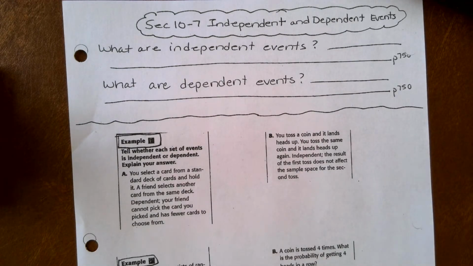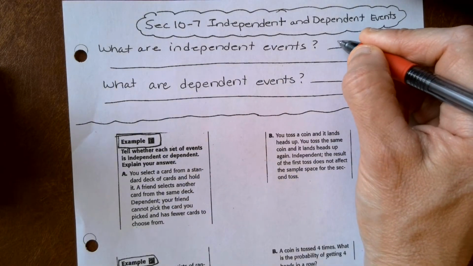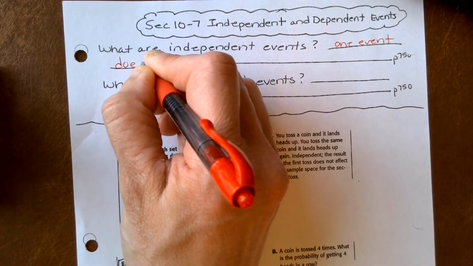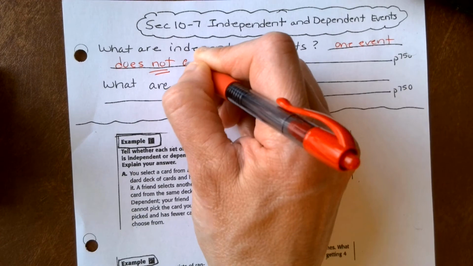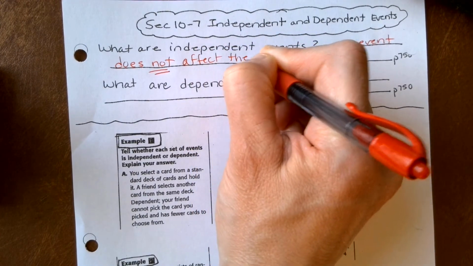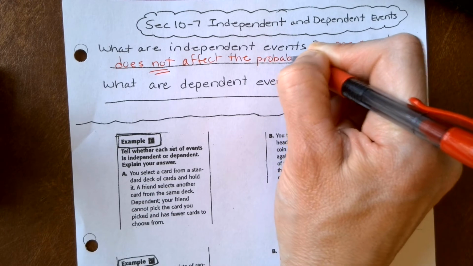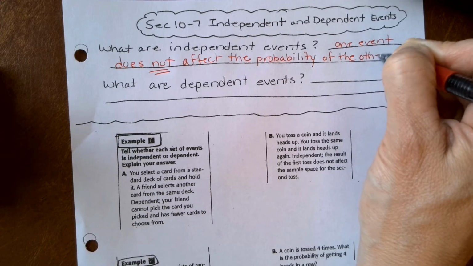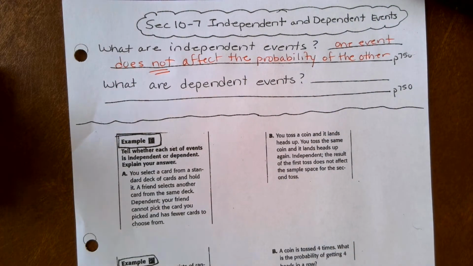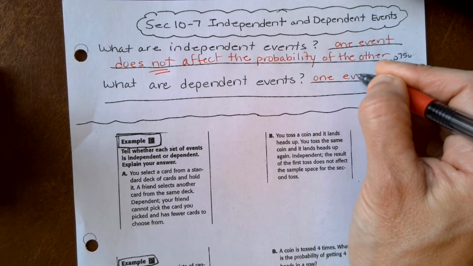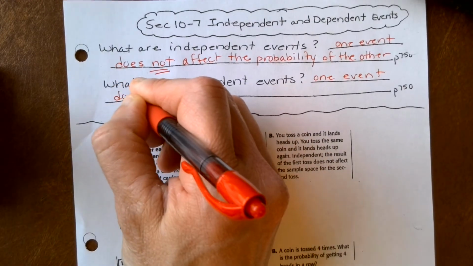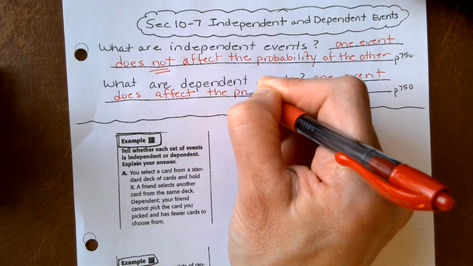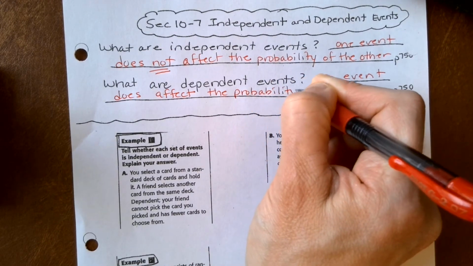What are independent events? Independent events are when one event does not affect the probability of the other. What are dependent events? That is the complete opposite, where one event does affect the probability of the other.